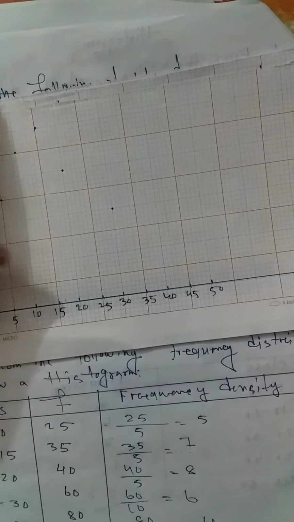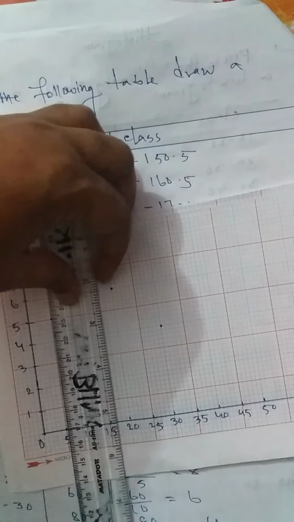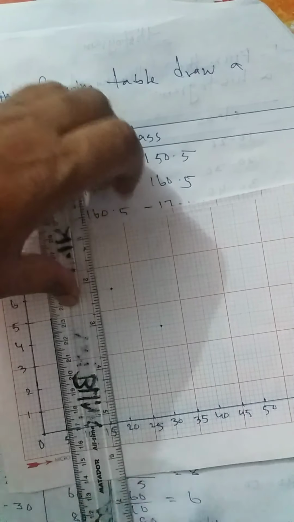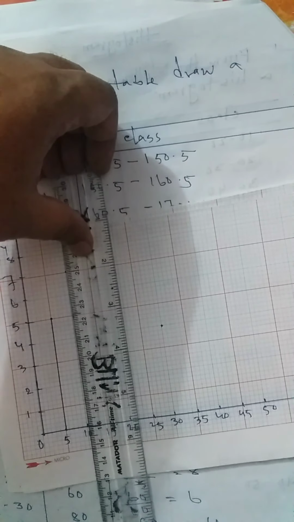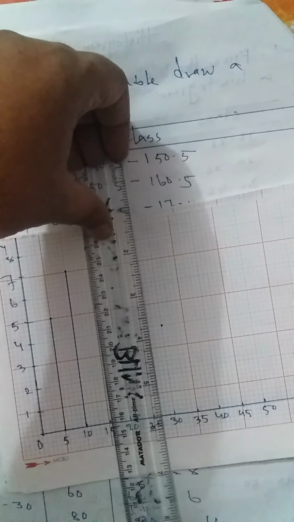Now add the straight line. This is the easy way of drawing a histogram.